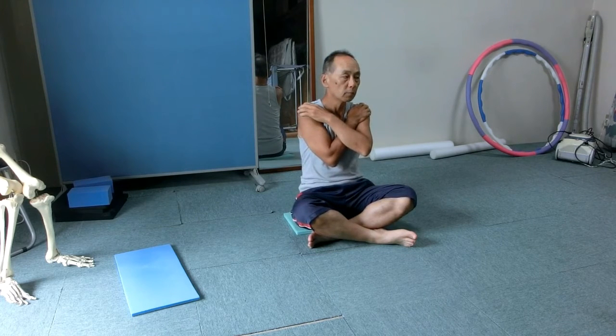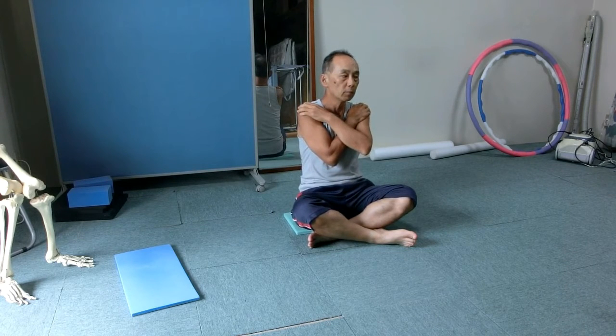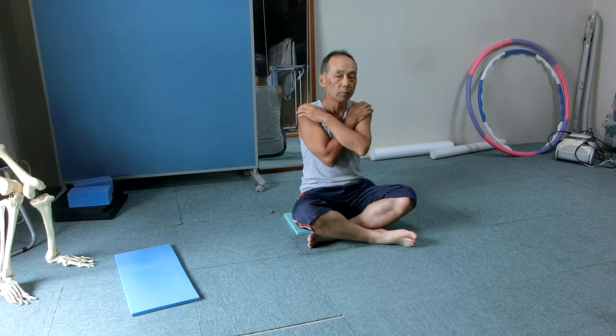In other words, big movement confuses you. Repeat many times like this. Rest as you like.